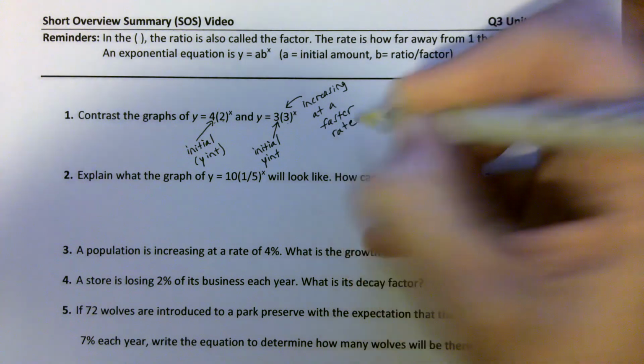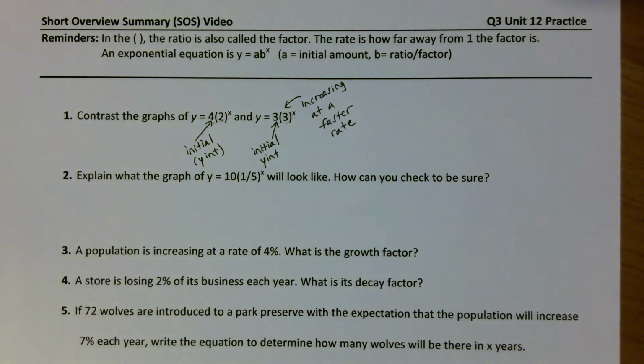If I am multiplying each term by 3, the terms are going to increase much faster than if I'm multiplying it by 2. The compare part is they both will have a curve. They're both exponential equations. And you can always put these on your calculator and look at the graphs to see exactly how they compare and contrast.